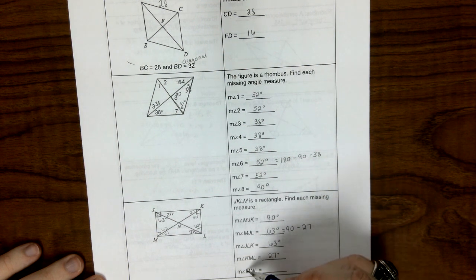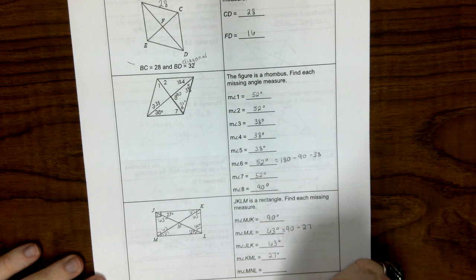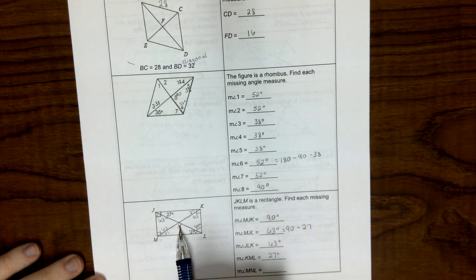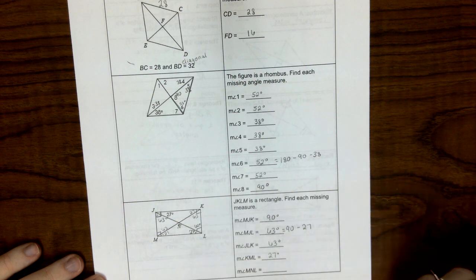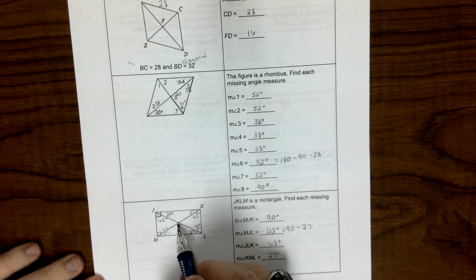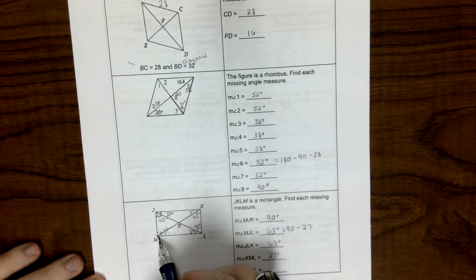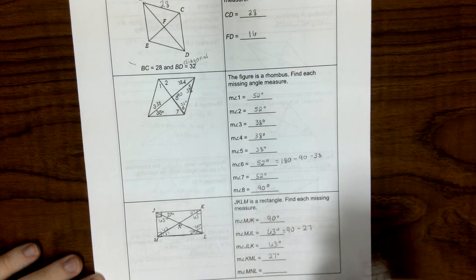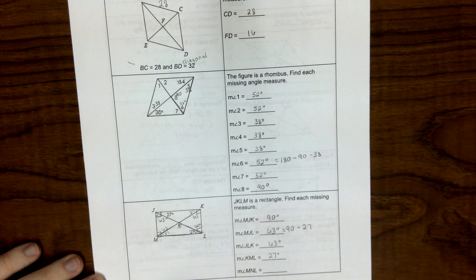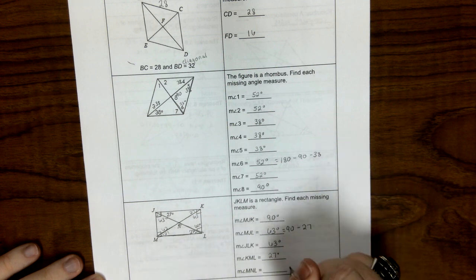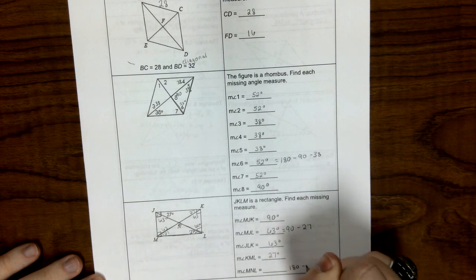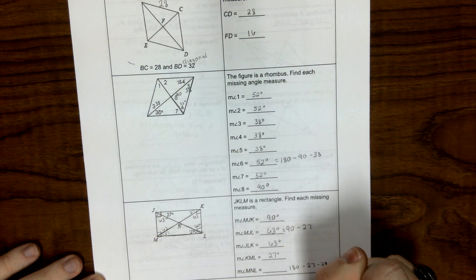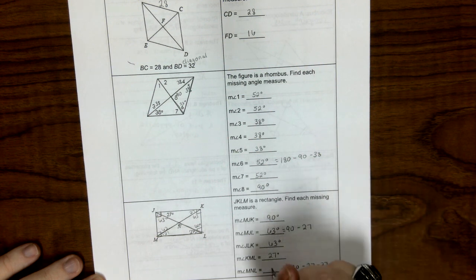Now we want the measure of angle MNL. So MNL is this angle right here. How am I going to find that? Well, I'm noticing right here that we have a triangle. We know two of the angles are 27 degrees, so we can find the third one. Using 180 minus 27 minus 27, you figured that out, you're going to get 126 degrees.